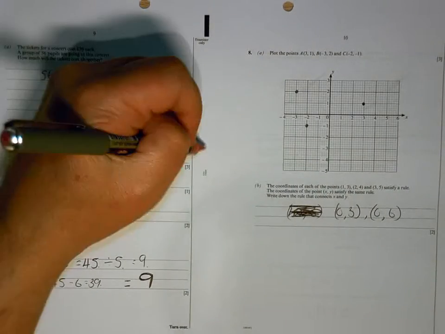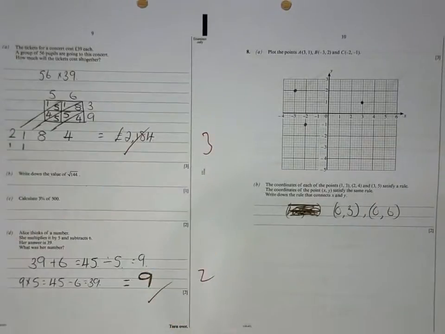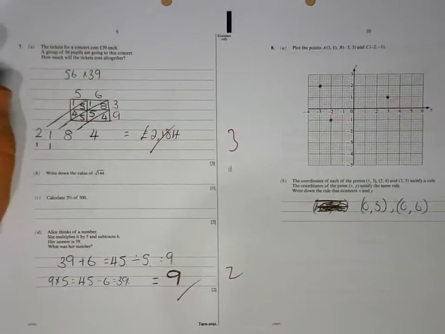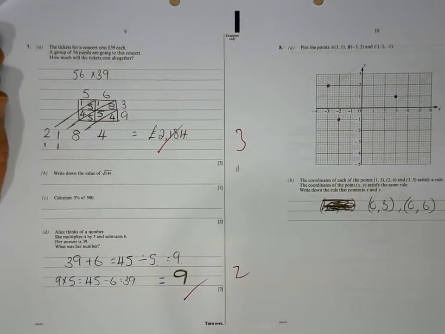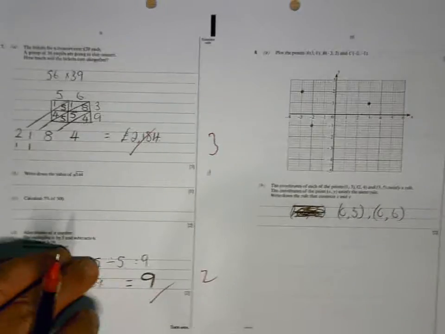Good. Good. Square root of 144. So just like 36 is a square number, so 6 is the square root of 36. 144, the square root is 12 because 12 times 12 is 144.